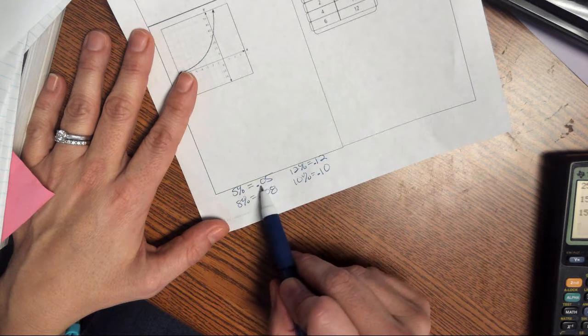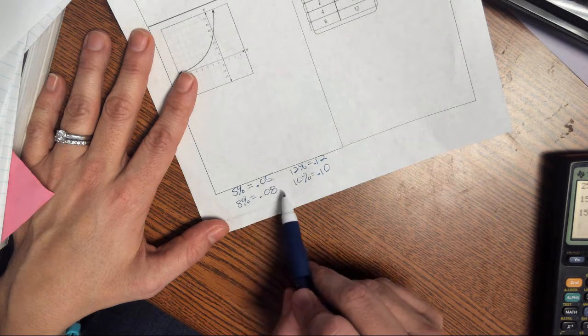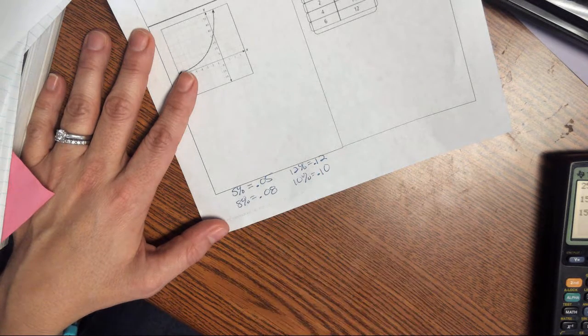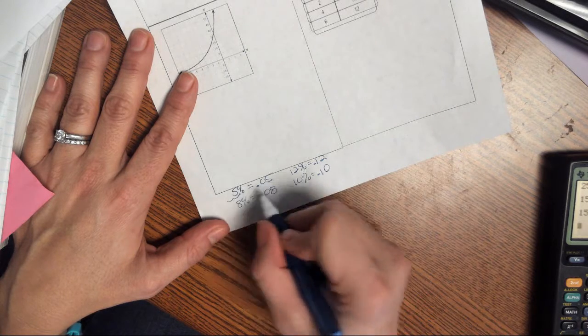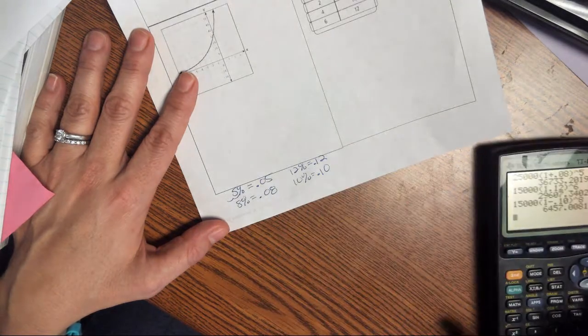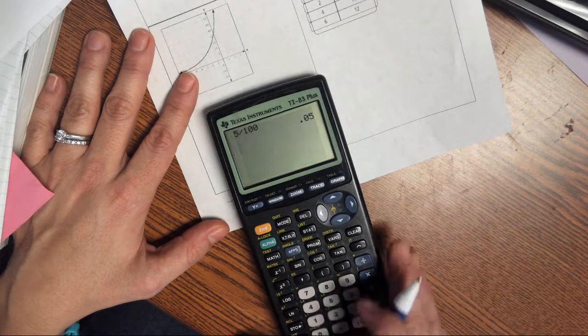So if it's 5%, it's 5 hundredths. 8% is 8 hundredths. So the way you probably learned it in middle school is you move your decimal point 2 times, or you divided it as 5 over 100 as a fraction in your calculator. So you can do 5 divided by 100.